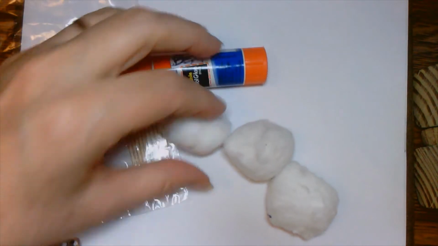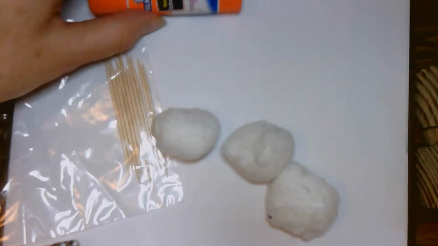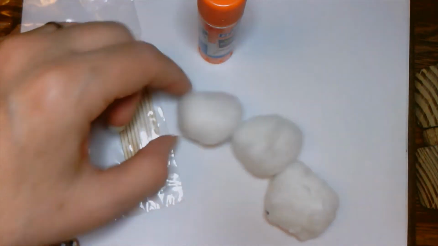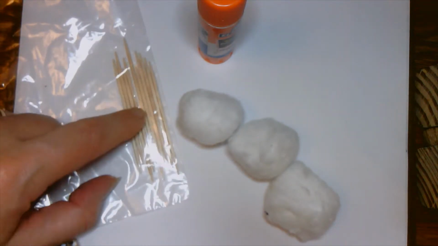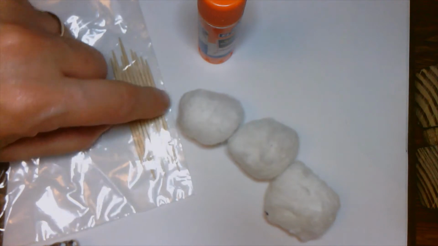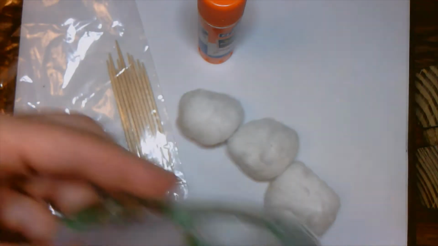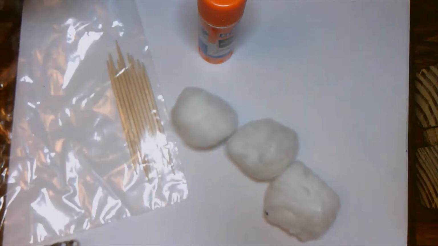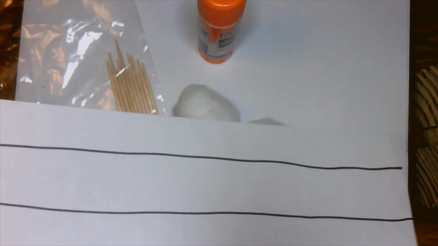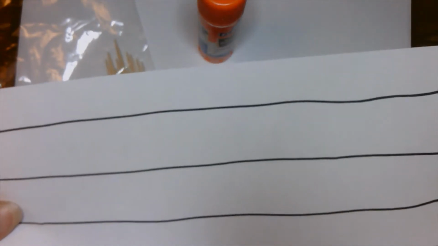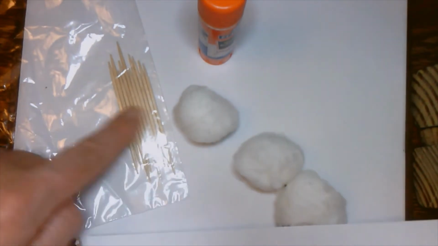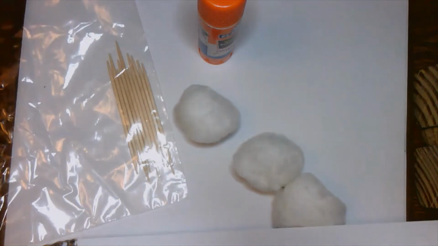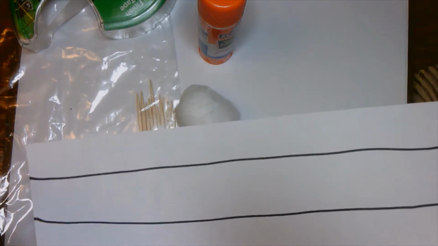All right, guys, you're going to make your model, and you're going to need glue. You're going to need your cotton balls from in this bag in your supplies. Also, these toothpicks. You might want some tape. I think that's going to be a little easier. And you're going to need your piece of paper with these lines on it. So go ahead, pause the video, find all those supplies, bag with cotton balls and toothpicks, glue, tape, and your lined paper.